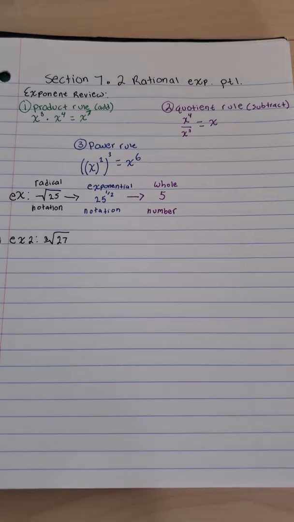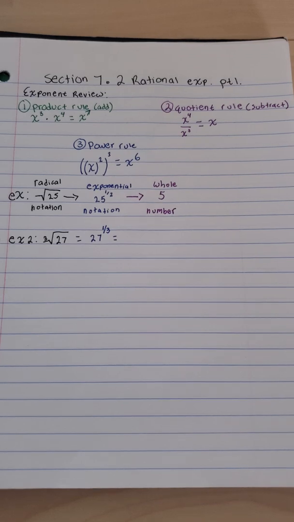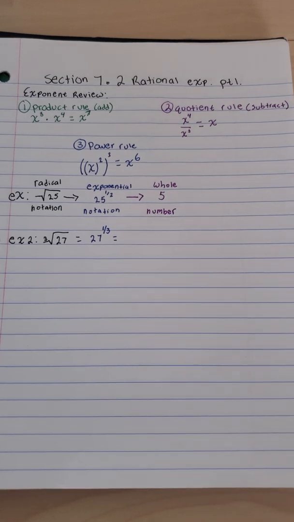So we're going to work a little bit like that, and even doing that with cube root. So let's go ahead and do one more. So we're given the cube root of 27, so we're going to move that to exponential notation and get 27 to the 1/3, and then move it into a whole number, which the cube root of 27 is just 3.